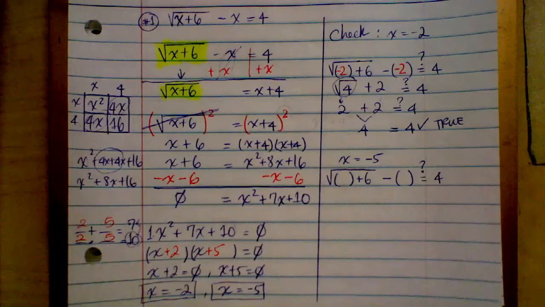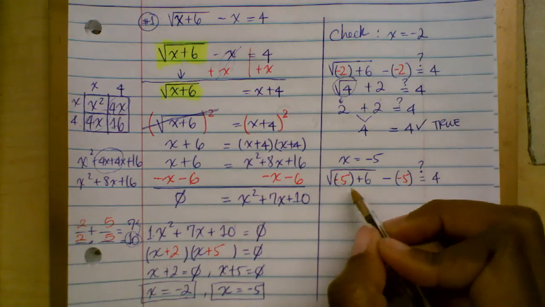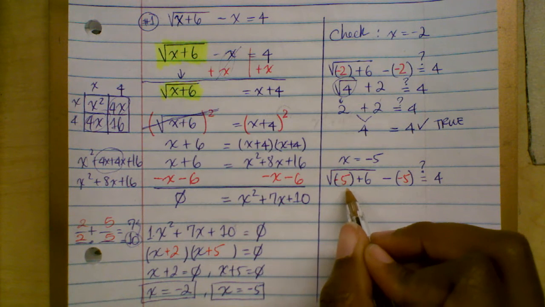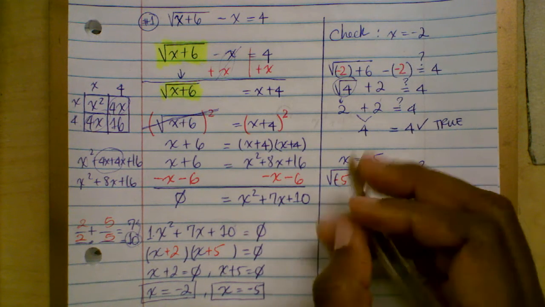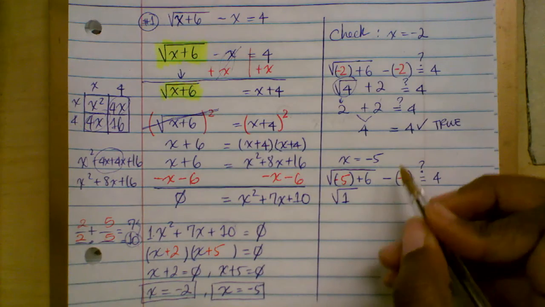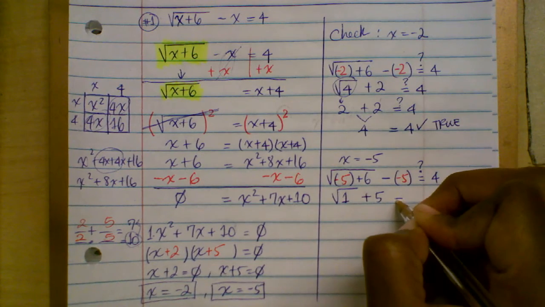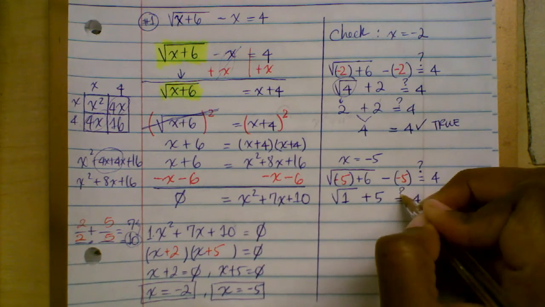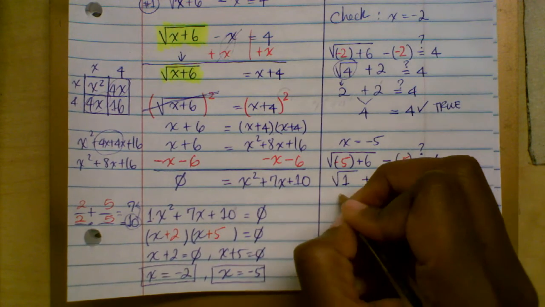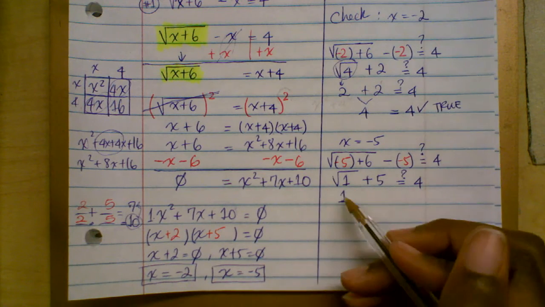So you want to see both sides are the same. So plug in -5 and let's find out. Okay, square root of -5 plus 6 adds up to 1. Now, the opposite of -5 is +5. Now the square root of 1 is 1, because 1 times 1 is 1. The number you multiply by itself to get 1 is 1.